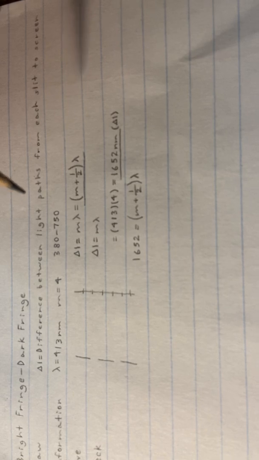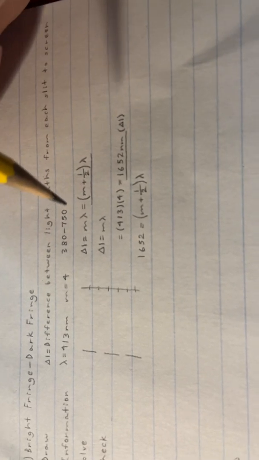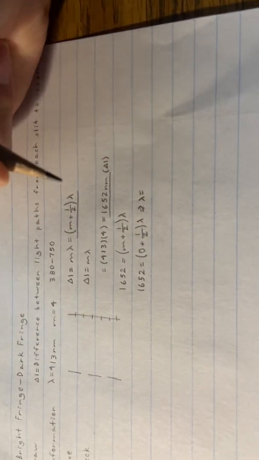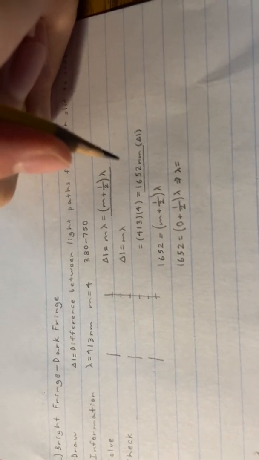Now, you may think that this could mean a lot of calculations, but you'll see that once we start doing the math, it really doesn't take that many steps until we get what we want. So to start off, for our first iteration, we'll have m equals 0, and then I'll add 1/2 to that. From this equation, this is basically just calculator work. And in this case, lambda would equal 3304 nanometers.